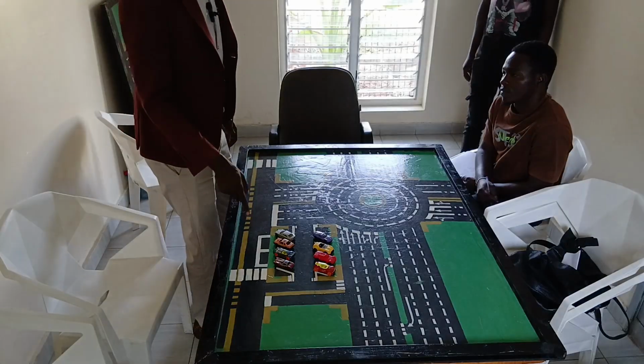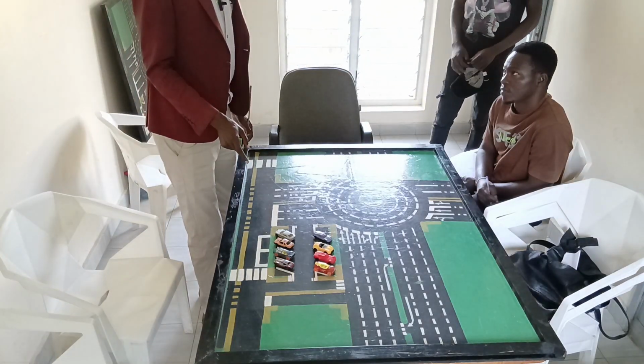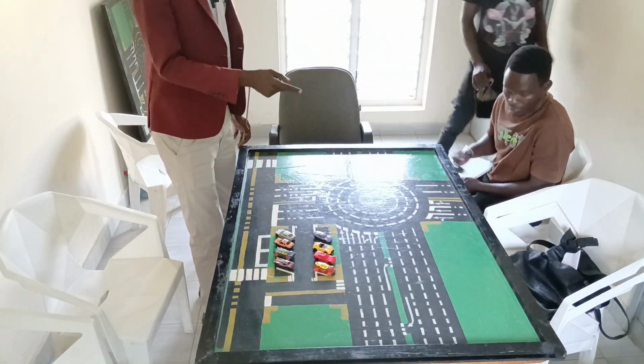Now, when we come to another parking called flash parking, are you a student? Just have a seat. Just have a seat. There's no problem.